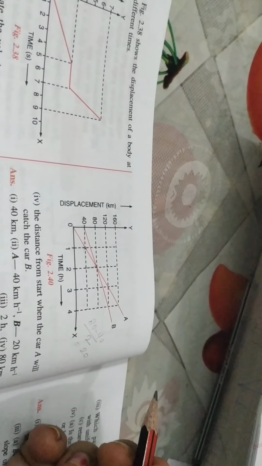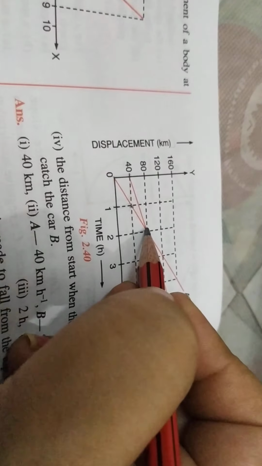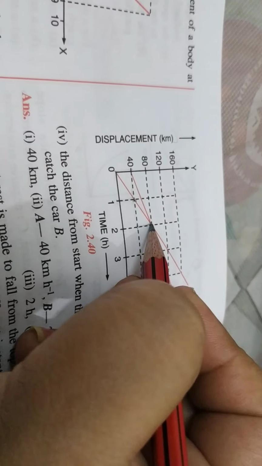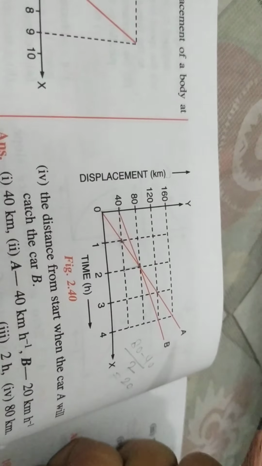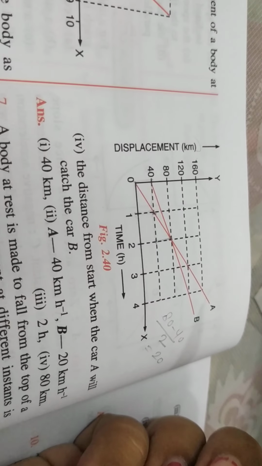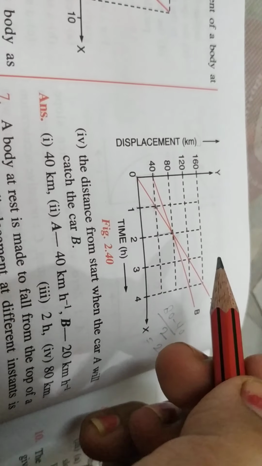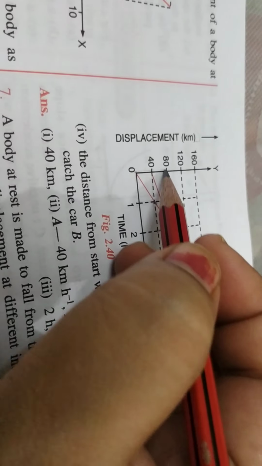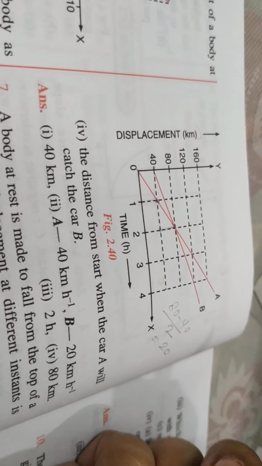Right. Then the third one, the time in which the car A catches the car B. So at this point, the car A catches the car B, right? What was the time at this point? 2 hours. So at 2 hours, it catches car B. Then the fourth question, the distance from start when the car A will catch car B. So at this point, what was the distance? 80 kilometers. So at 80 kilometers, the car A will be catching car B, right? So this is how you have to do.